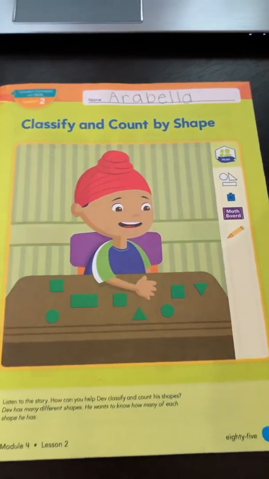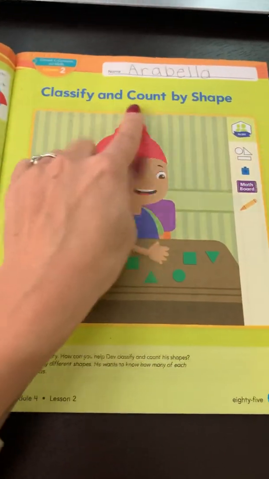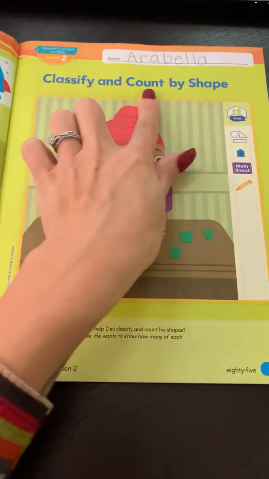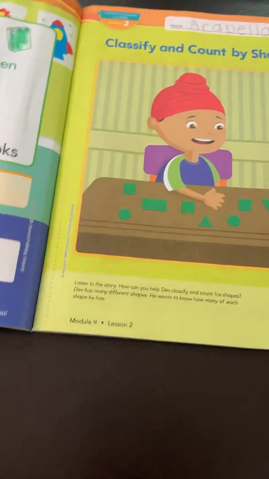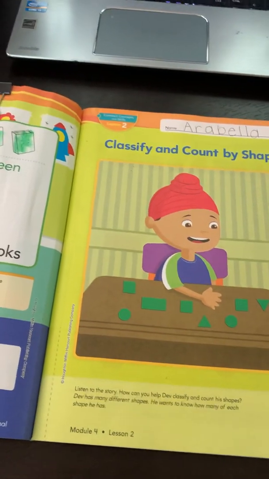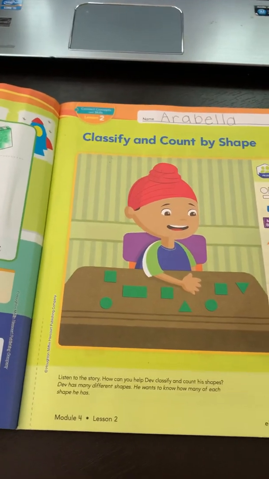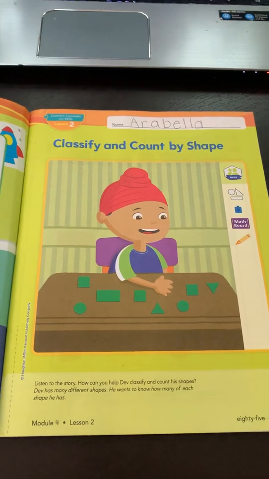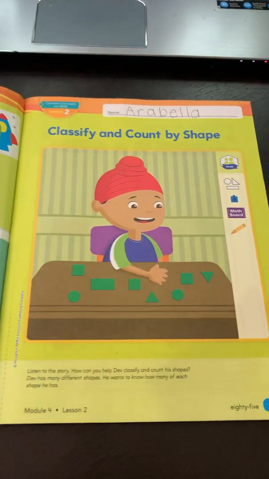A-R-A-B-E-L-L-A. Arabella. Today we are going to learn to classify and count by shape. Can you say that? Classify and count by shape. Listen to the story. How can you help Dev classify and count his shapes? Dev has many different shapes. He wants to know how many of each shape he has.